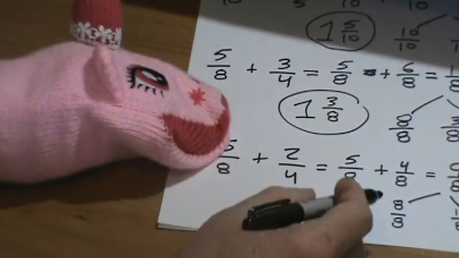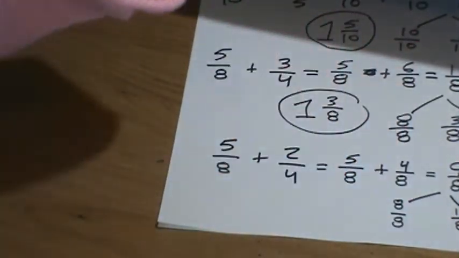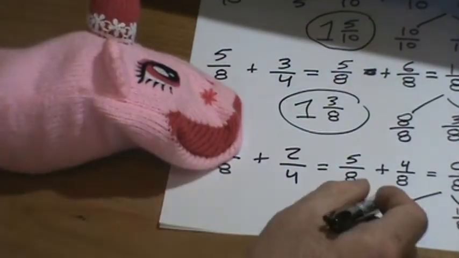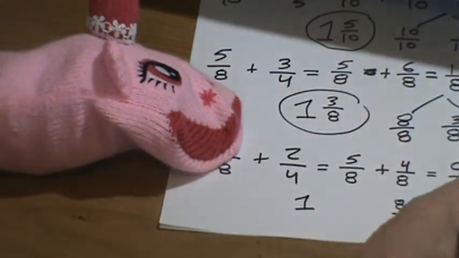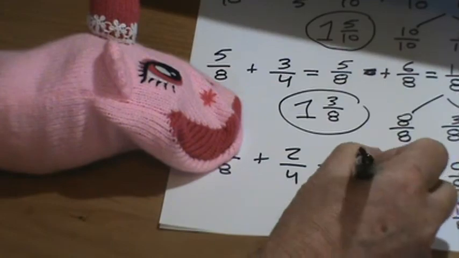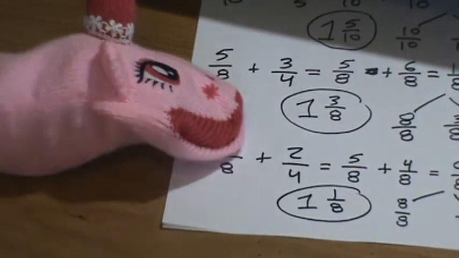But now we need to change this into a mixed number. Yeah, a mixed number that has a whole number and a fraction. So 8/8 is one whole, and we have one fraction left over of 1/8. So it's 1 1/8.